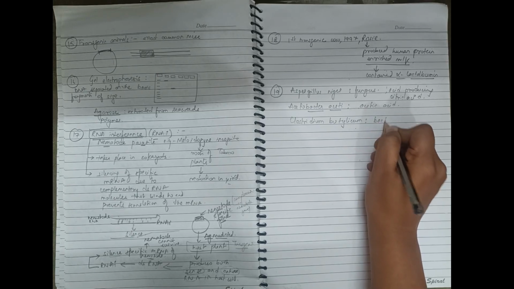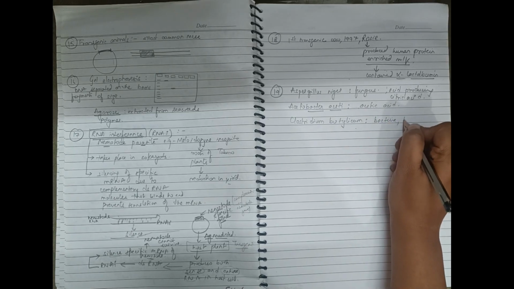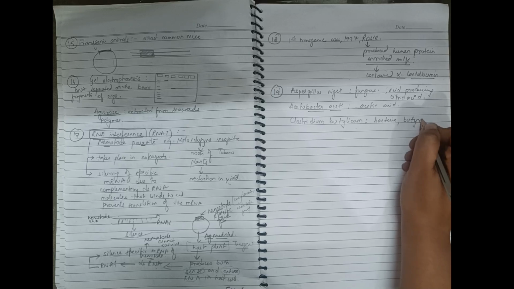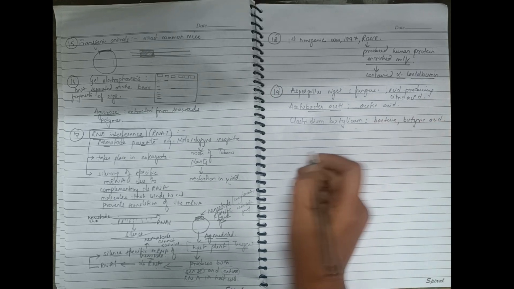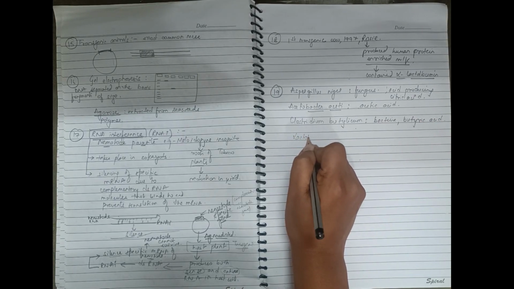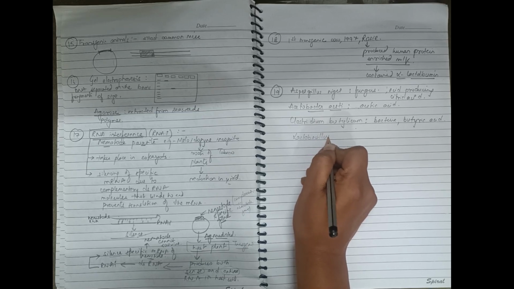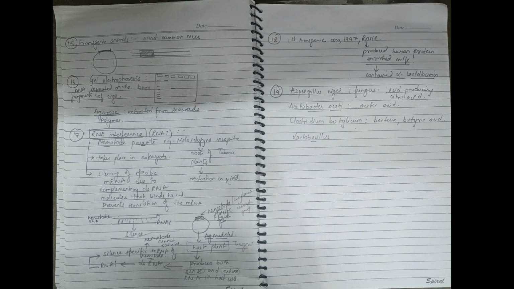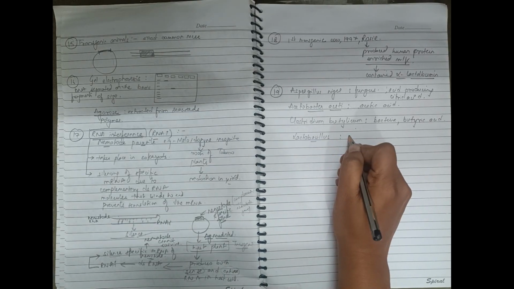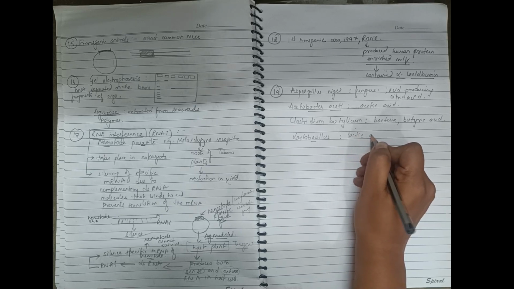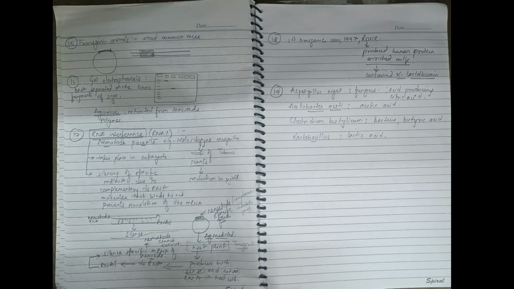Clostridium is a bacterium, produces what? Butyric acid. Next is Lactobacillus. Bacillus is a bacterium, produces lactic acid. Okay, interesting to know that, right?